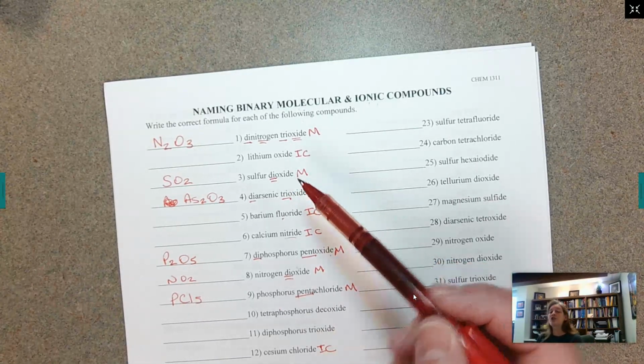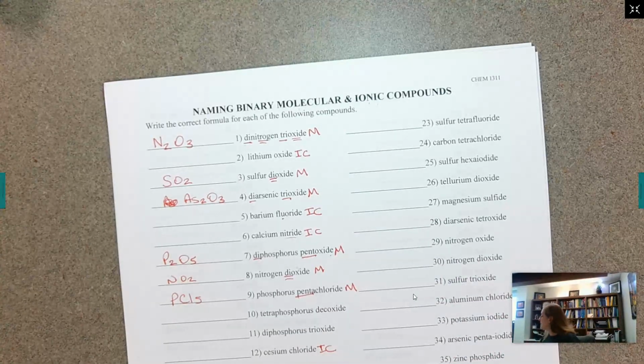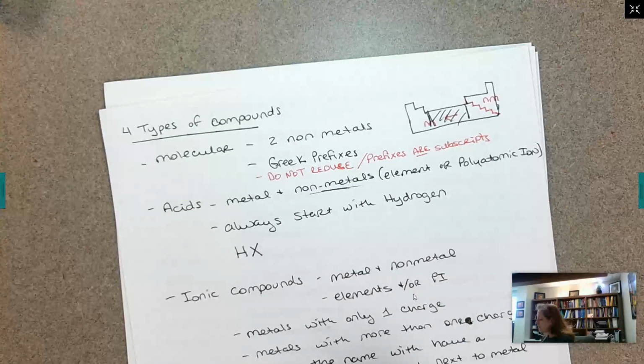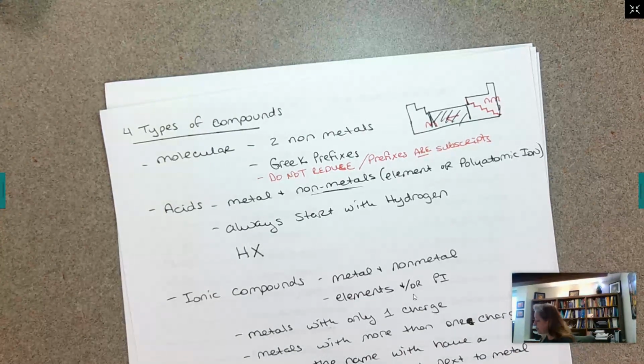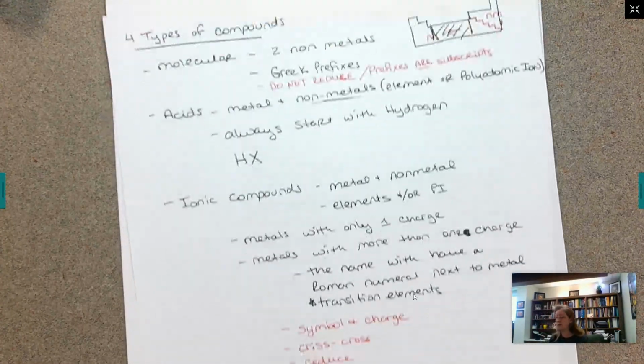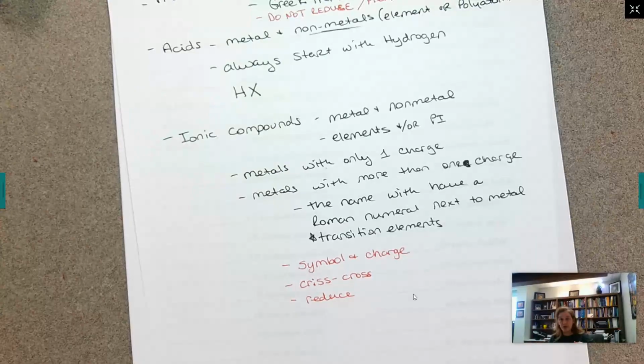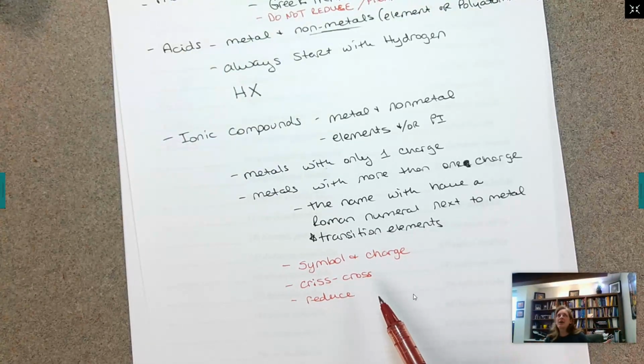So now let's look at just the simple ionic compounds. For simple ionic compounds, we are going to do 3 things. Okay, symbol and charge, crisscross, and reduce. So these do get reduced. Your molecular compounds do not. I think sometimes this is called swap and drop or something like that.